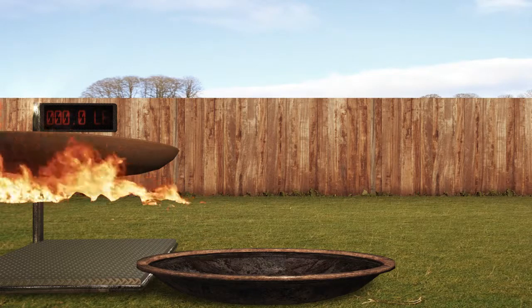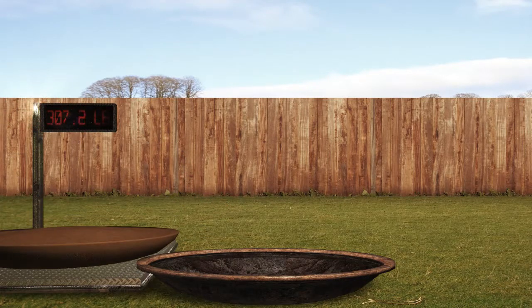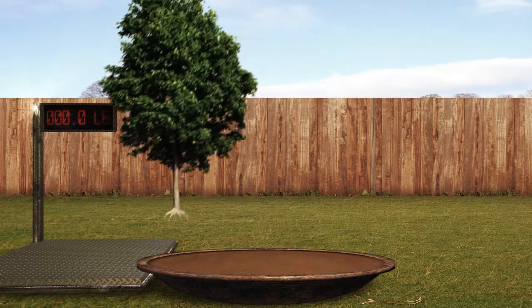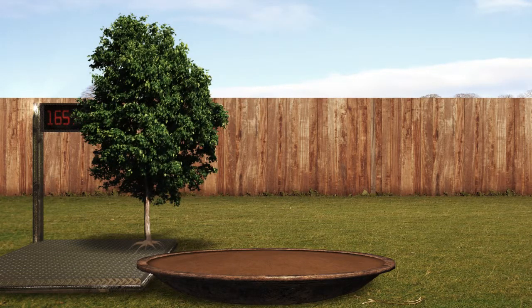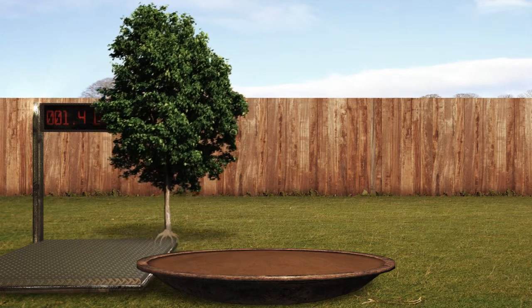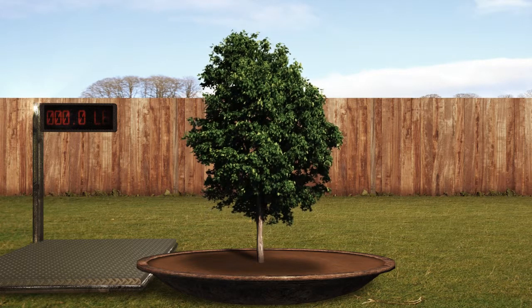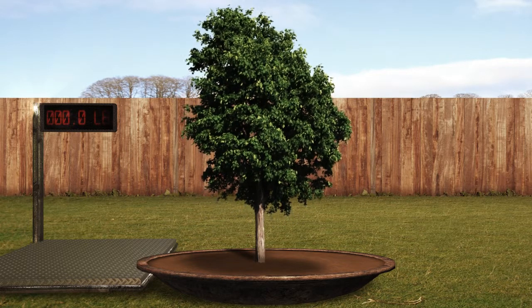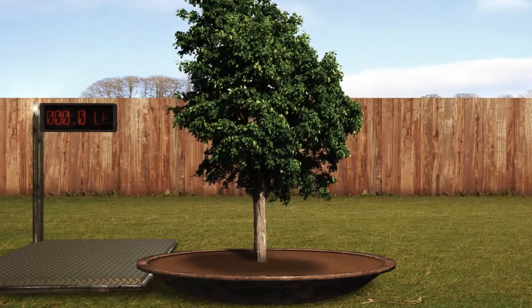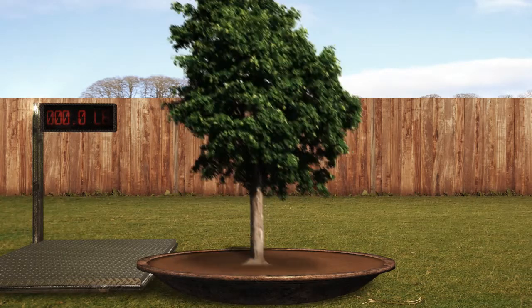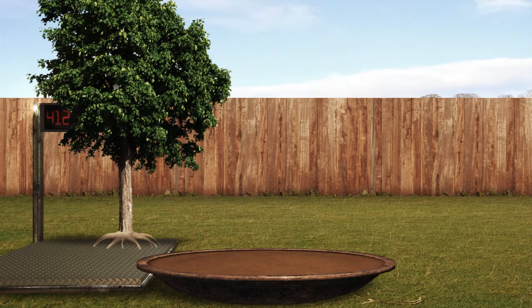Let's take some soil, dry it totally, and weigh it. It weighs 307 pounds dry. Now we plant a tree in a closed pot. The tree weighs 165 pounds dry. We wait 5 years and water the tree with only distilled water. The dried tree now weighs 412 pounds.